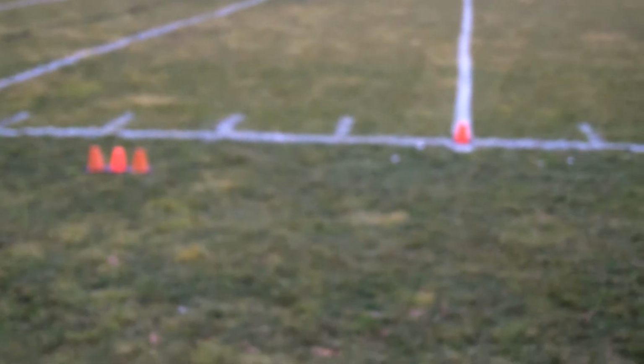It's hard to fit everything into the camera, but I'm going to represent those three cones as a negative number sign, and the left will be negative and to the right will be positive. That middle cone represents 0.